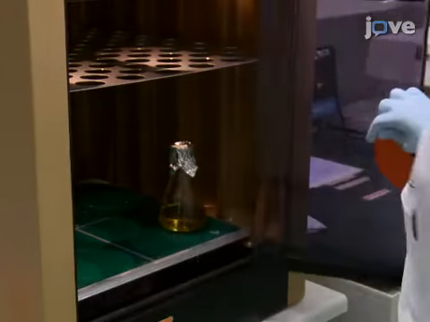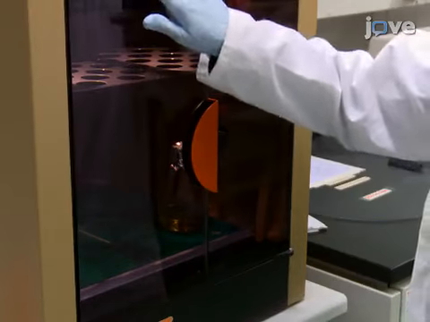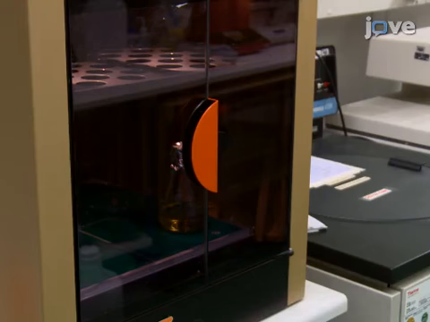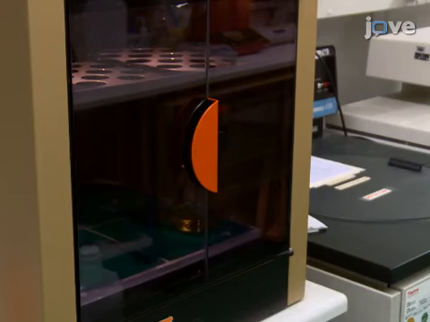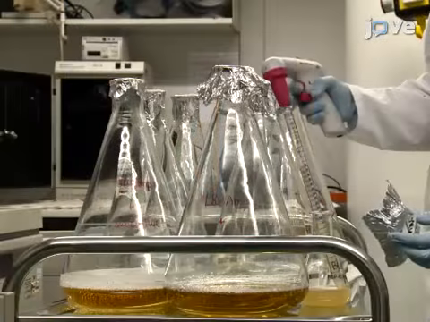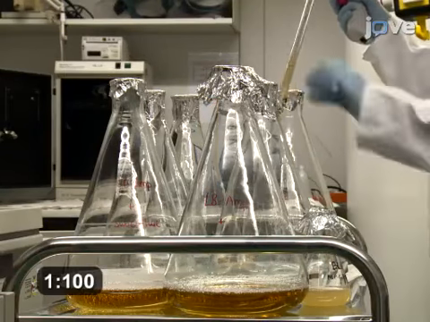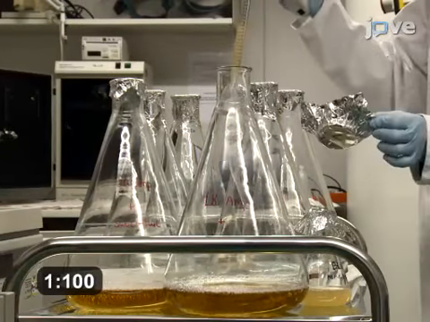Subculture the transformed cells into 120 milliliters of LB ampicillin overnight at 160 rpm and 37 degrees Celsius. Inoculate 9 liters of LB ampicillin with the subculture.